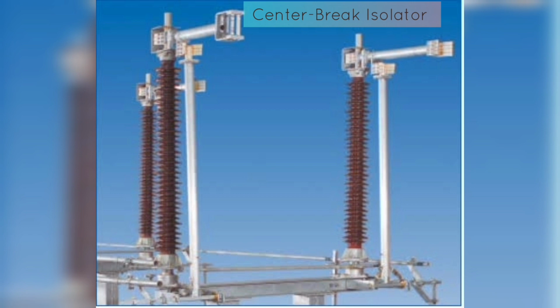Center break isolators are typically used in conjunction with circuit breakers, which are designed to protect electrical circuits from overloads and short circuits. When a circuit breaker is tripped, the center break isolator can be used to disconnect the affected section of the power transmission line for maintenance or repair.